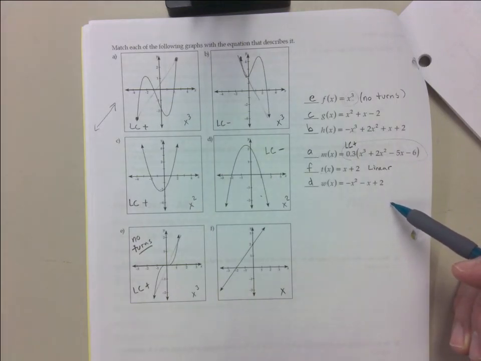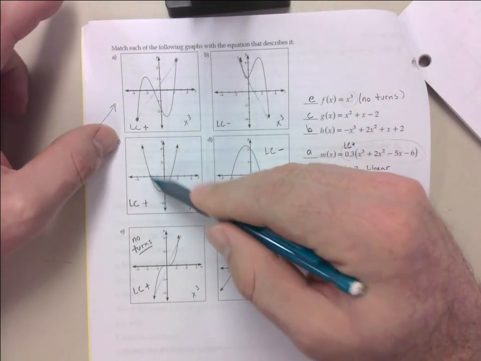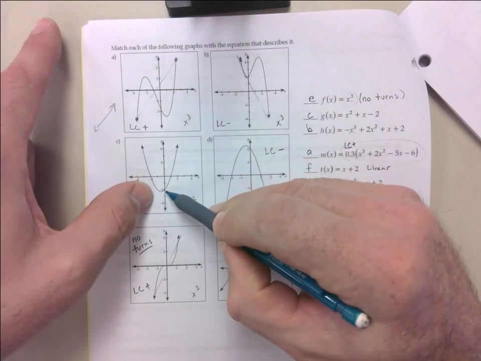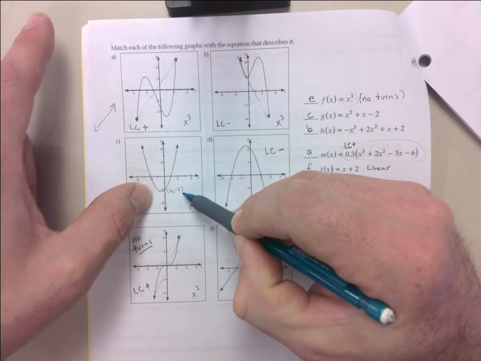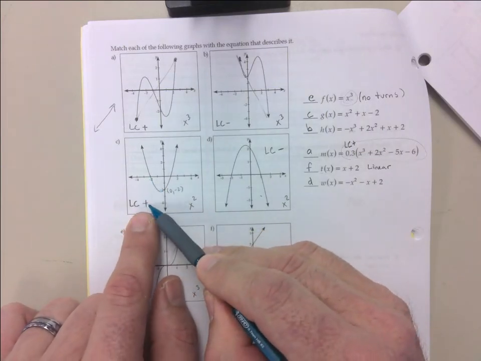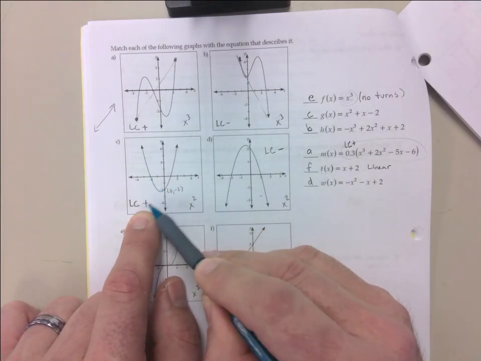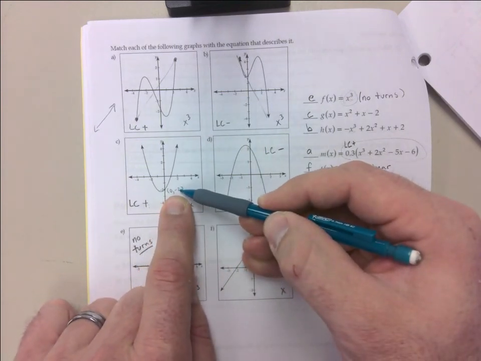Another thing that I didn't talk about here because we didn't need to: what is the y-intercept for this particular one here? It is (0, -2), correct? So the equation of this graph should have a positive leading coefficient, should have an x squared, and should have a constant term of -2.